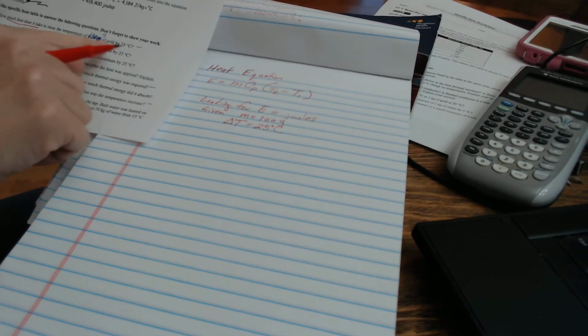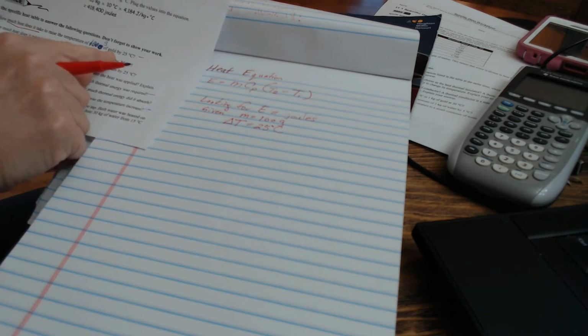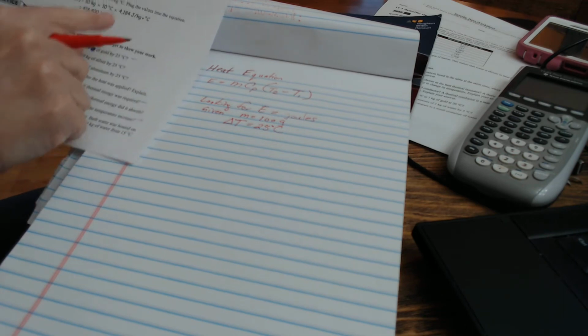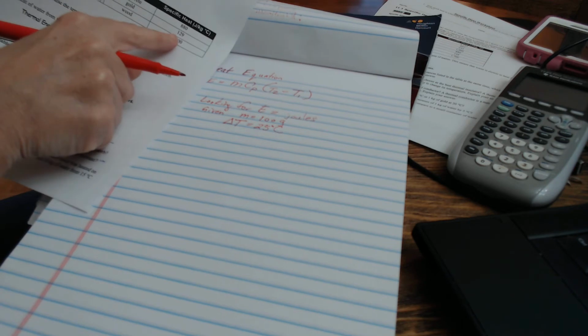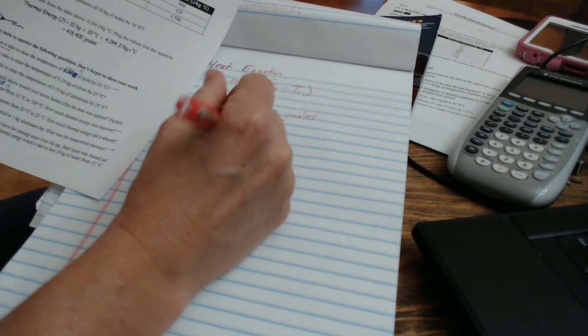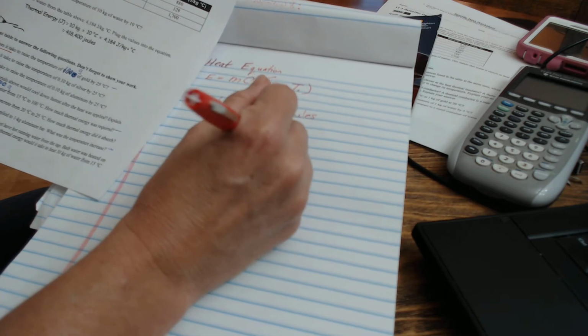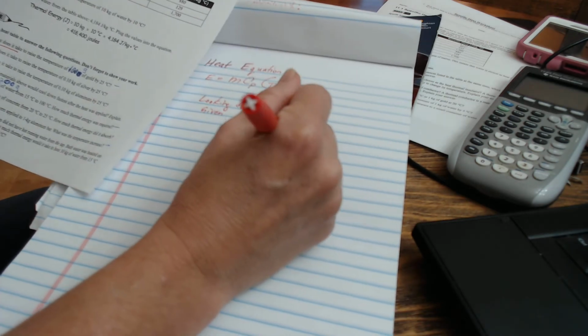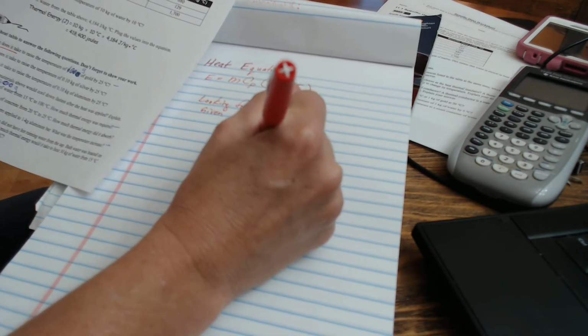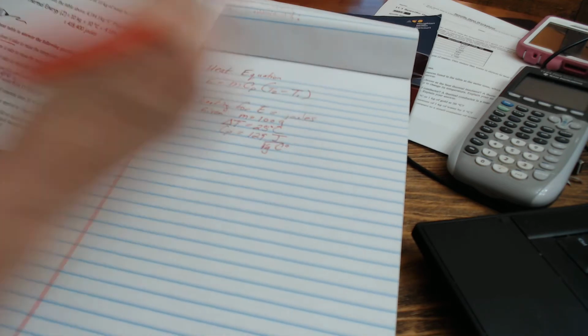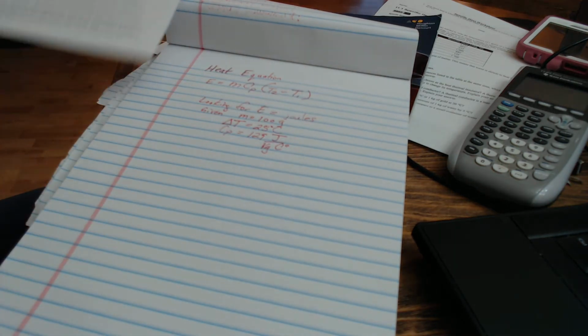And then they say gold, so we're going to look for the specific heat of gold, and here it says 129. So the specific heat CP equals 129 joules over kilograms Celsius. Okay, so we're going to get started on this.